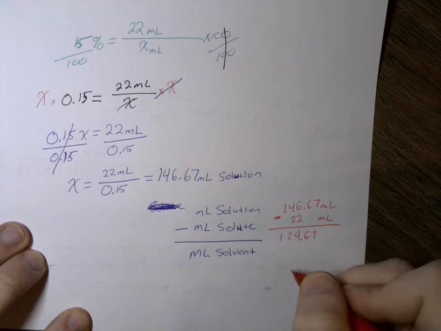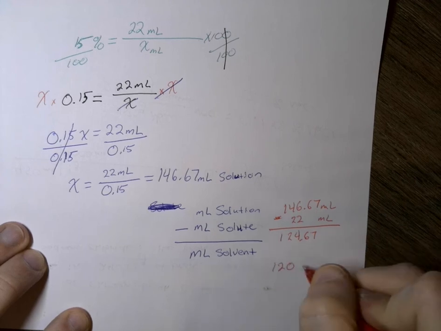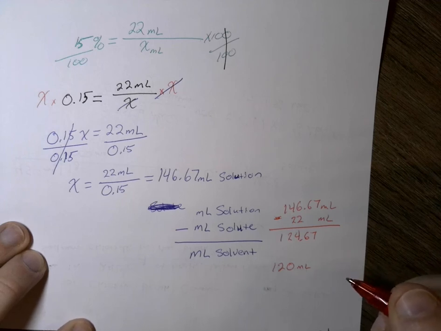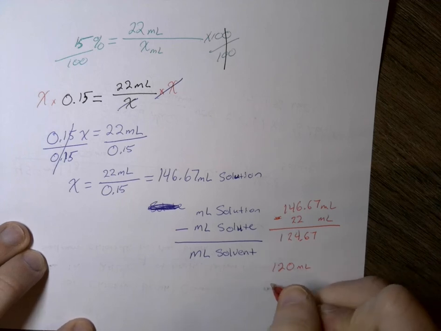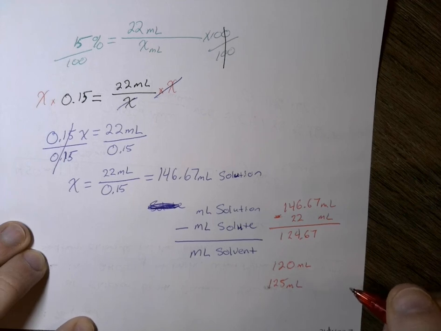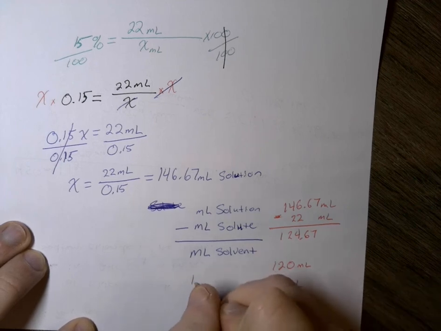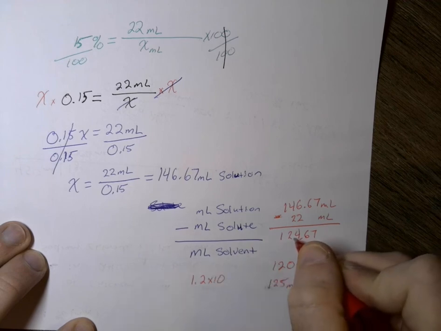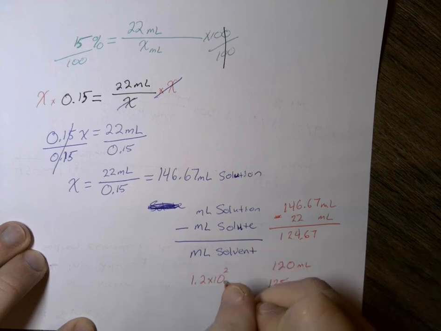So this is going to be 120 milliliters, or if you want to be a little more precise, if your teacher's okay with it, then you would be able to put 125 milliliters. You could also write it in scientific notation. 1.2 times 10 to the second milliliters.